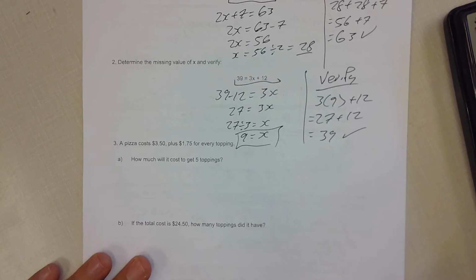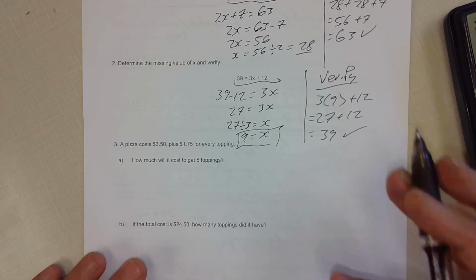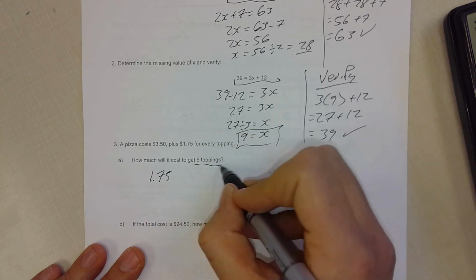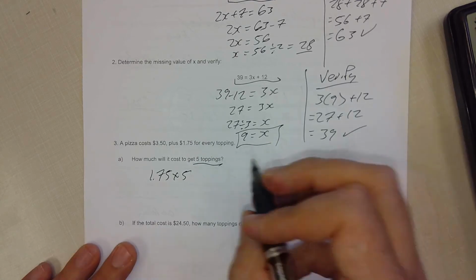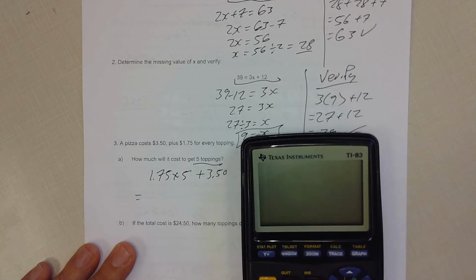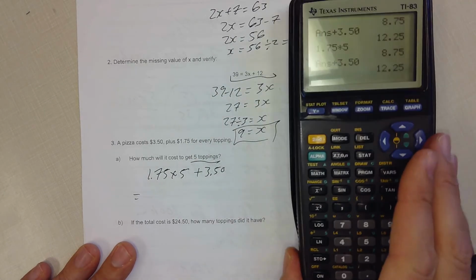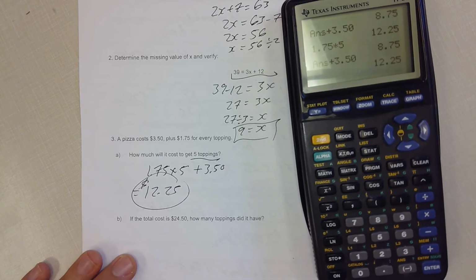So this one's more of an application question. It says a pizza costs $3.50 plus $1.75 for every topping. All right. So when I look at that, I know that it's going to be $1.75 for every topping. I'm getting 5 of those. So $1.75 times 5. Now, don't forget, you've got to add the price of the pizza in there. So I'm going to do plus $3.50. And so I'm going to calculate that. So $1.75 times 5 is equal to $8.75, and I'm going to add $3.50. That's going to give me $12.25 on there. Okay, so I found the cost with 5 toppings.